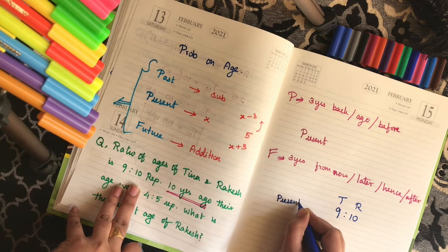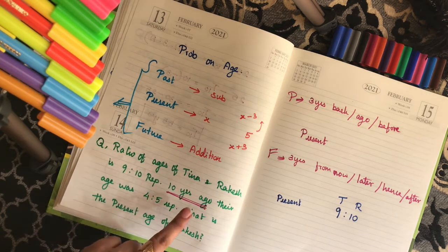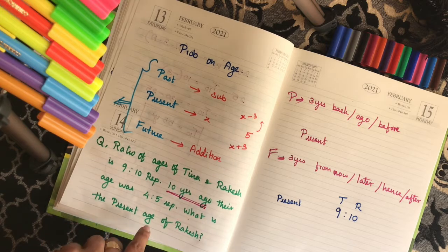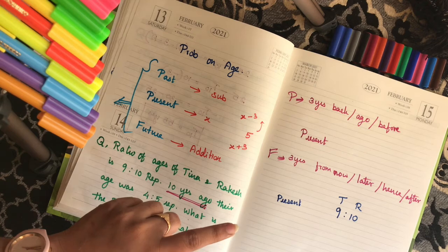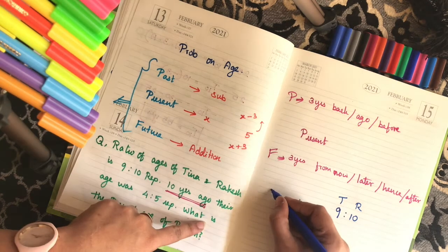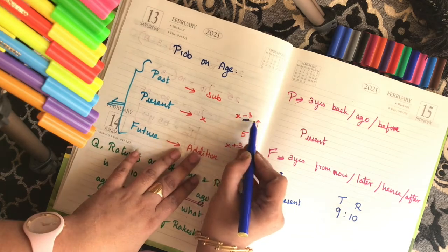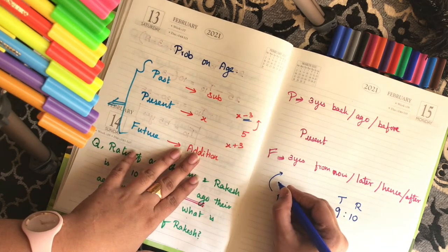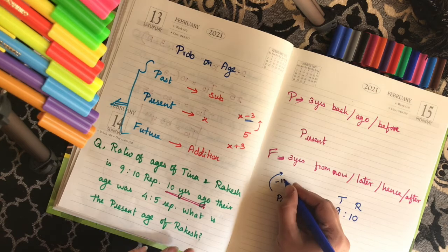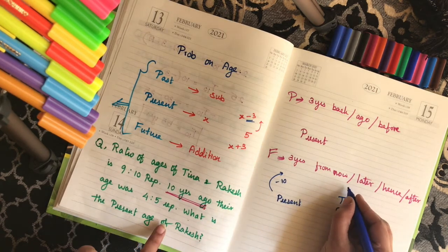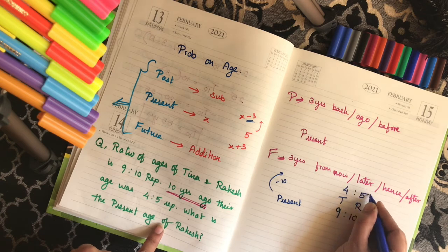And 10 years ago, their ages were 4:5 respectively. So 10 years ago means we need to go back, which is subtraction. So 10 years back, minus 10, their ages will be 4:5.